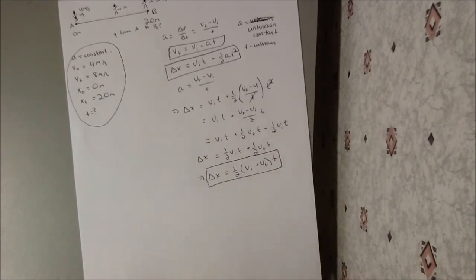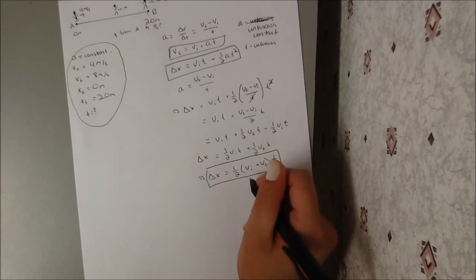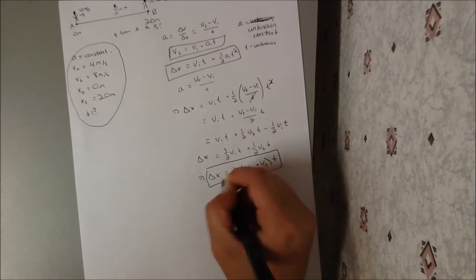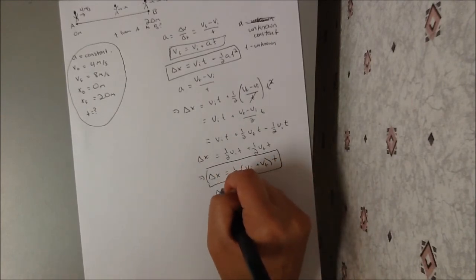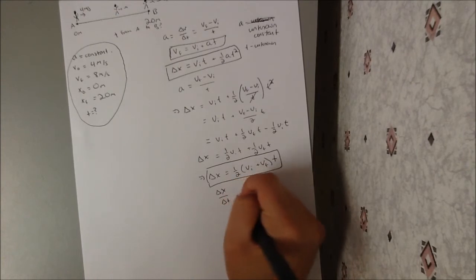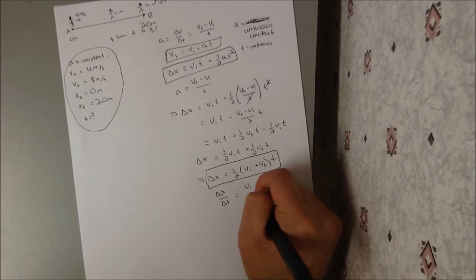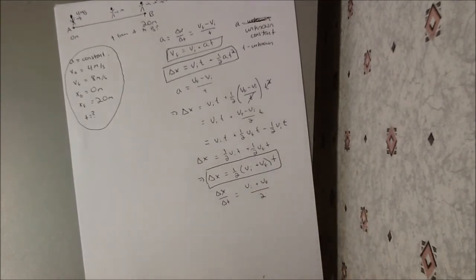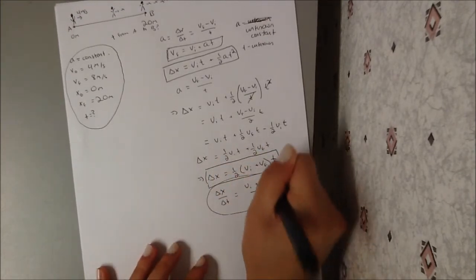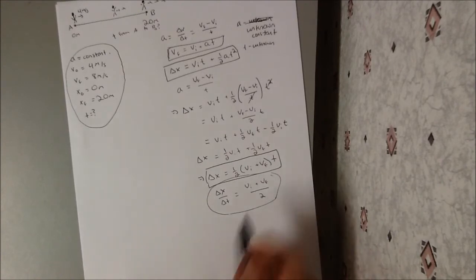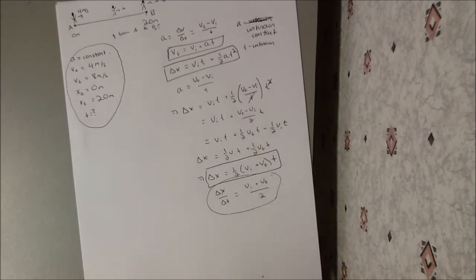fundamental theorem, okay? And that's that the average velocity is equal to the total change in position over the total change in time, right? Because if you notice, if we divide time from both sides, we get the change in position over the change in time is equal to the initial velocity plus the final velocity divided by 2. Okay, now this is always true, and this is assuming constant acceleration. And it's very cool that we just figured that out backwards, okay?